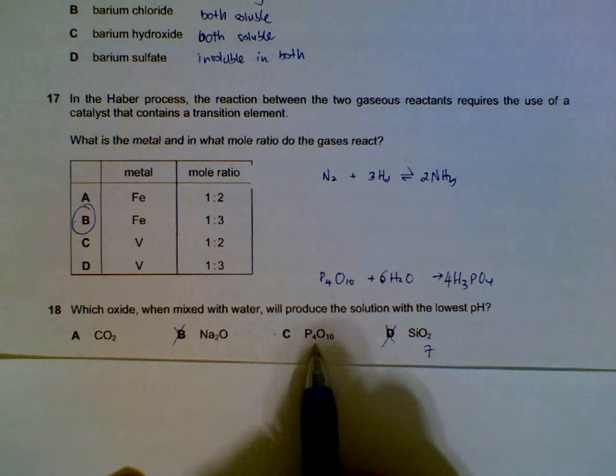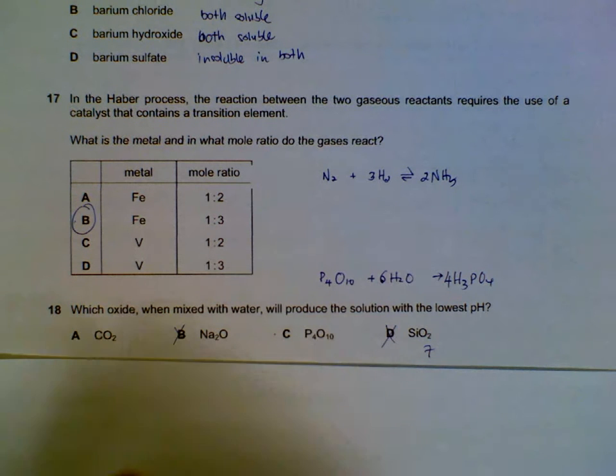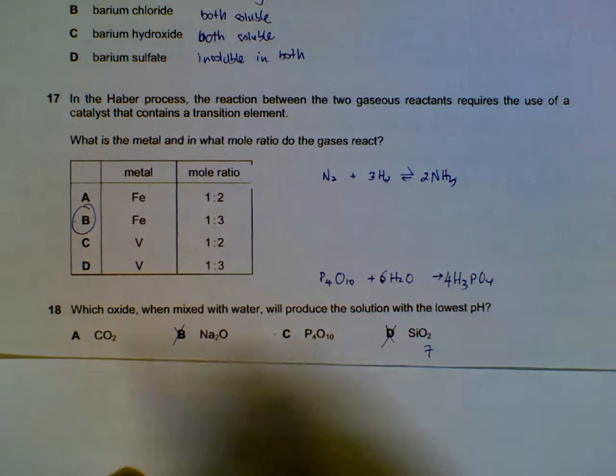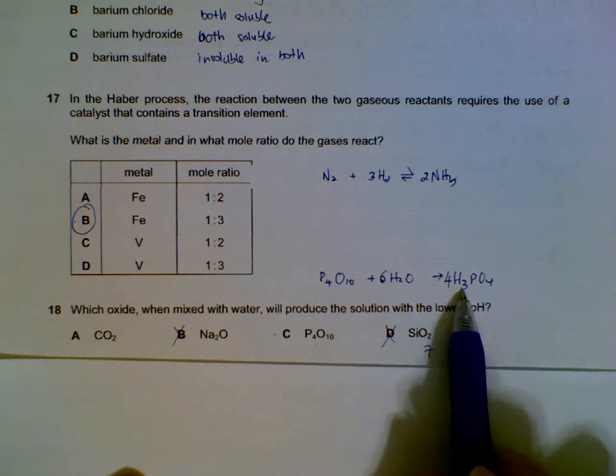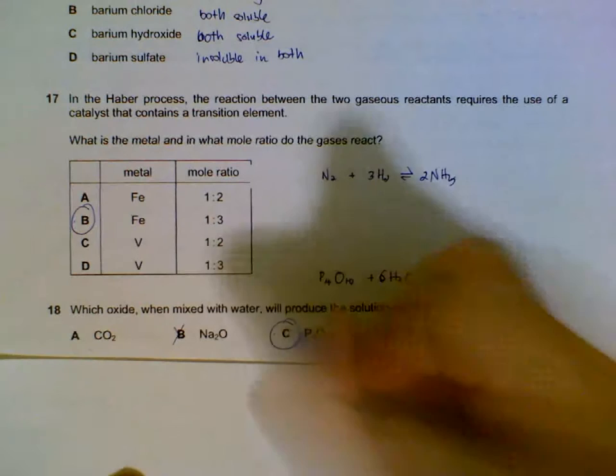So it's between phosphorus or P4O10 and carbon dioxide. This is mildly acidic. P4O10, if I use the equation on top, you can see that it actually produces quite a bit of acid, phosphoric acid. So this one has the lowest pH.